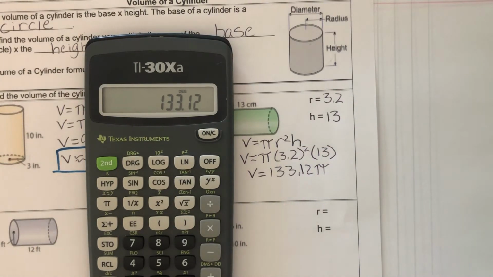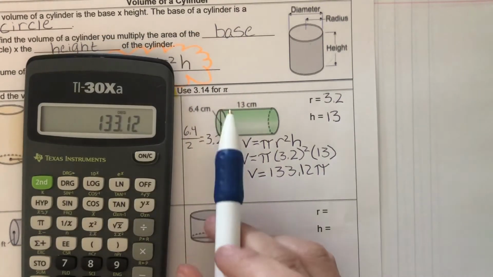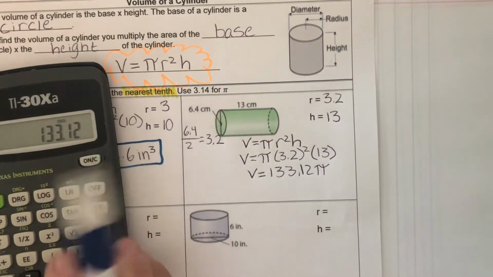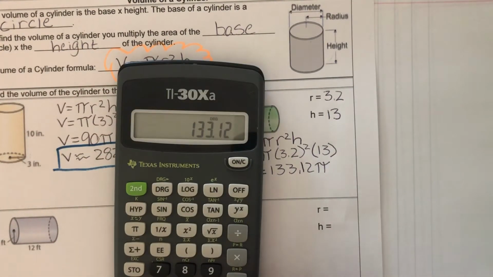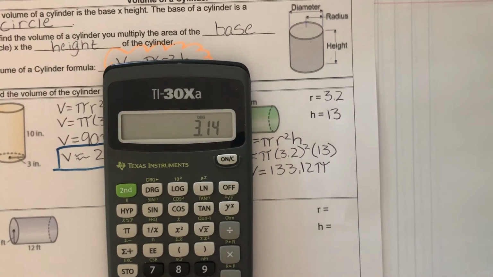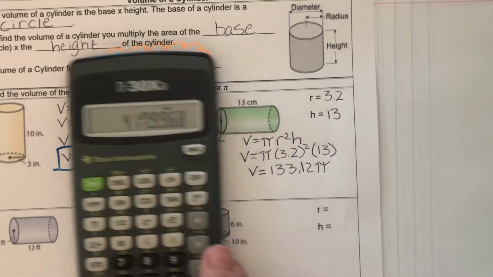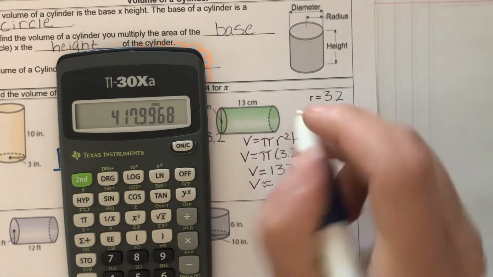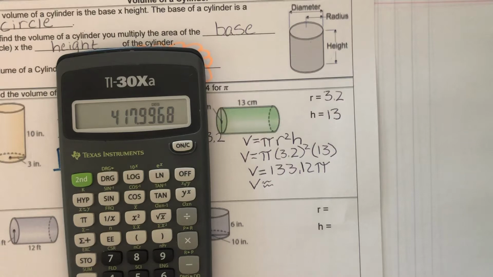Now, if I want to write that as a decimal, which it does want us to, it says use 3.14 for pi, and we need to round to the nearest tenth. So I'm going to take this number and multiply it by 3.14. We're using 3.14 for pi, which is going to give us the approximate volume of this cylinder.